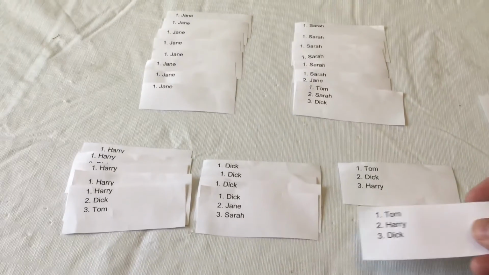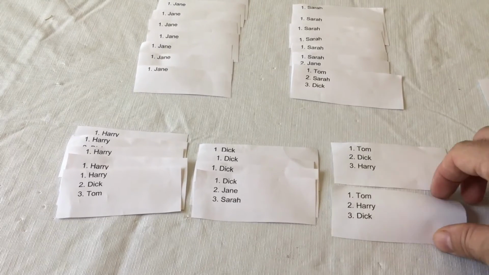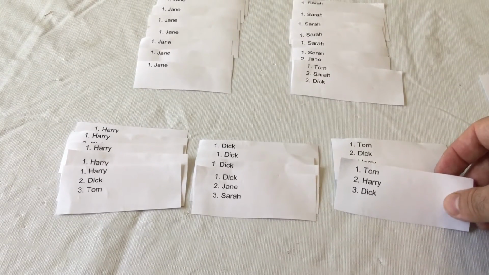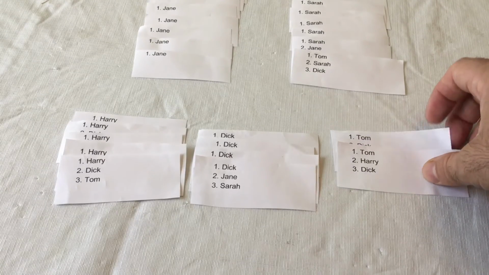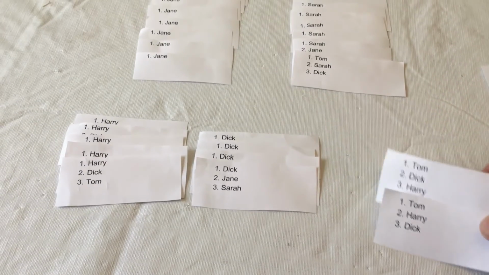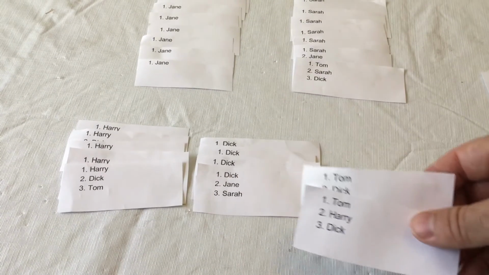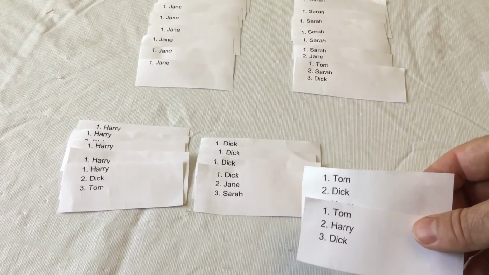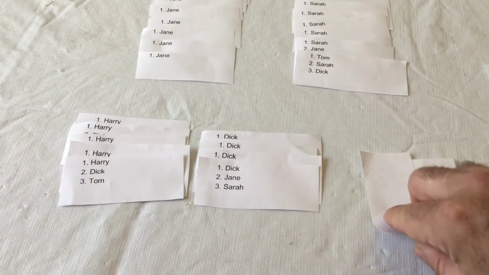Someone who chooses, like these 2 people who voted for Tom, then Harry, then Dick, didn't mention Jane or Sarah, it's as if they said they don't really have a preference between those 2. They're only happy if one of these 3 men wins, and if it's one of the 2 women, Jane and Sarah, they don't have a preference. So they've essentially eliminated their own ballots. They've told us they have nothing more to say.